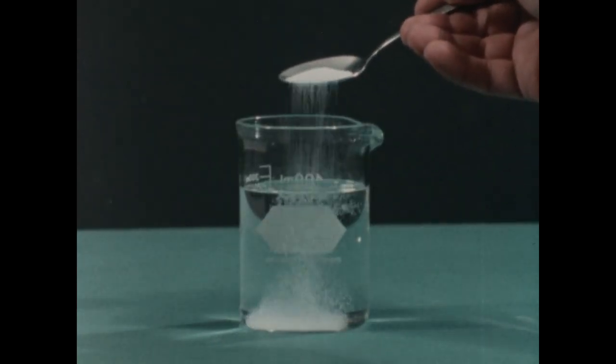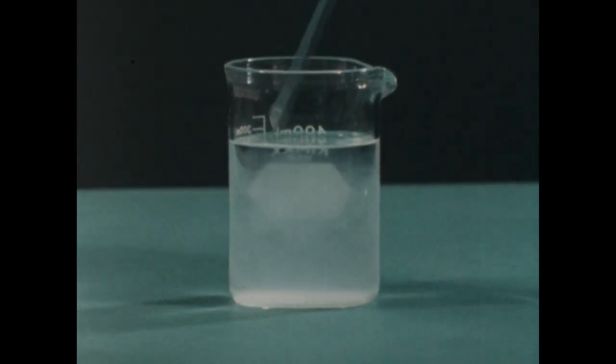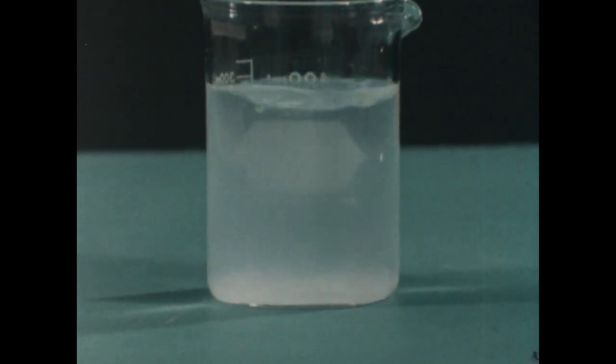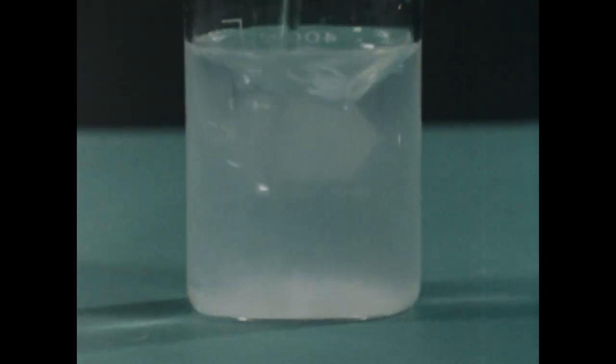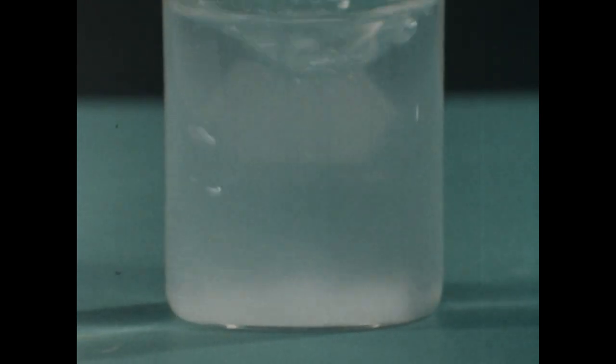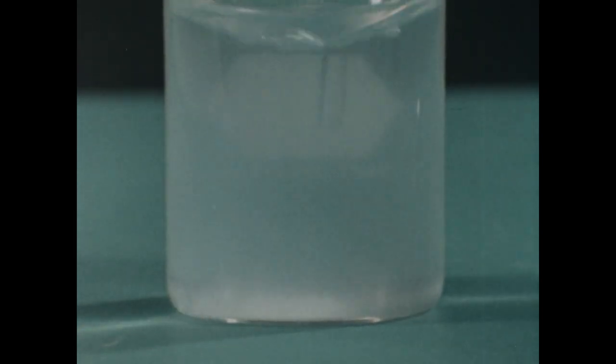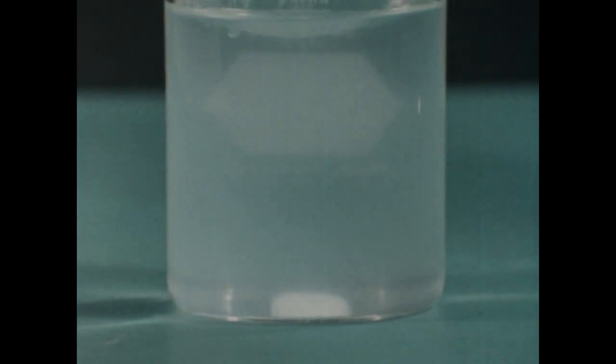But this never happens in a solution. A light beam is not scattered in a solution. The gelatin and water mixture is a colloid. But if we take a beaker of water again, and this time a scoop of common table salt, and mix them, this time what we get is a true solution. A homogeneous mixture of substances of molecular size or smaller. This one happens to be a solution of a solid in a liquid.